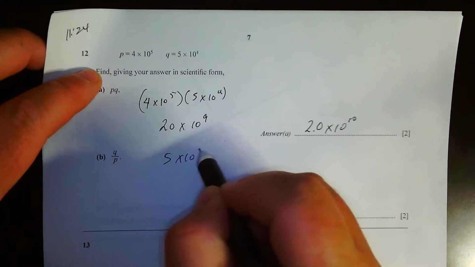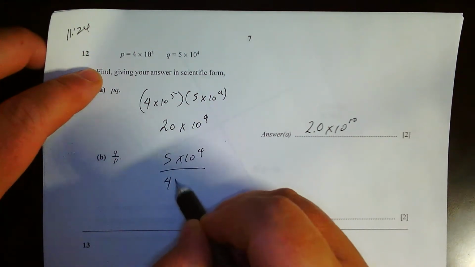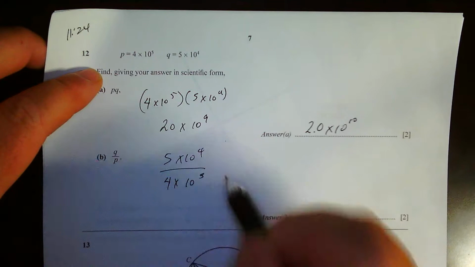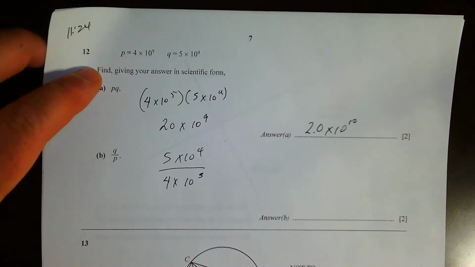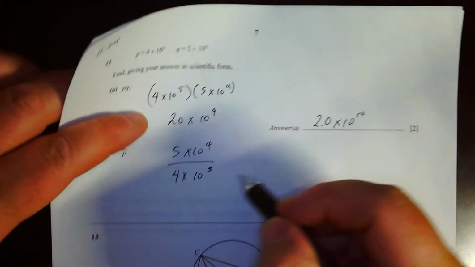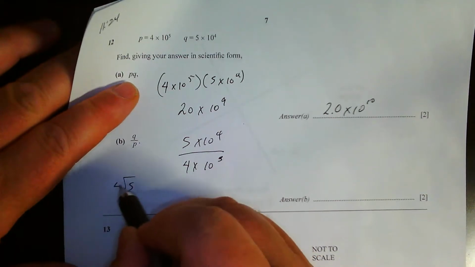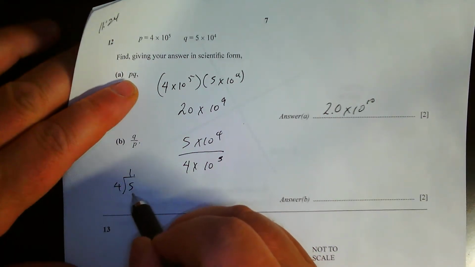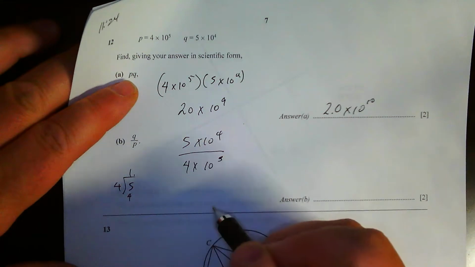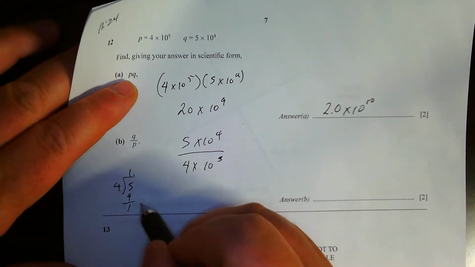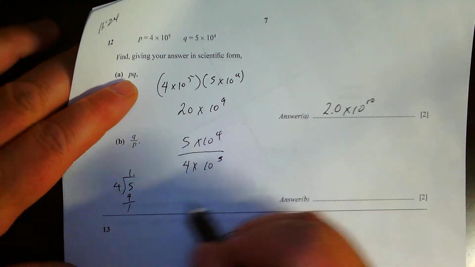So, okay, 5 divided by 4 is 1.25, right? Let's see, 5 divided by 4. I just want to make sure. Something seems weird right here.